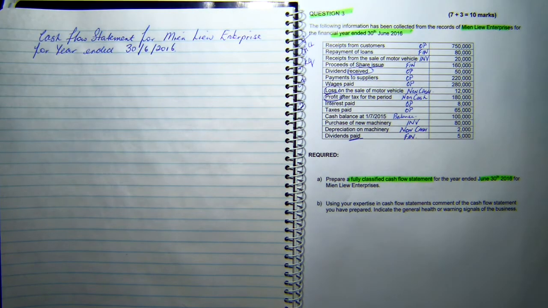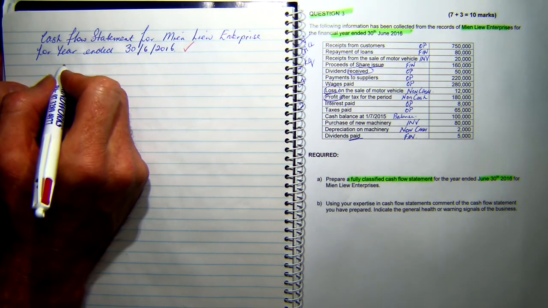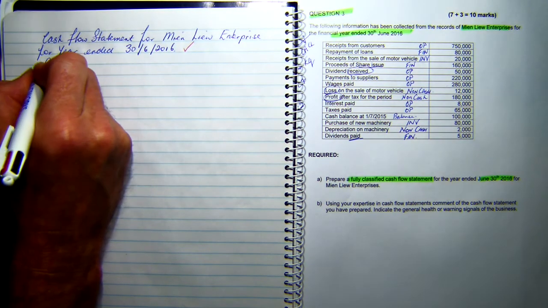So we've got that first bit. That's now actually, believe it or not, worth a mark to you. So now what's the first section I do? Operating.